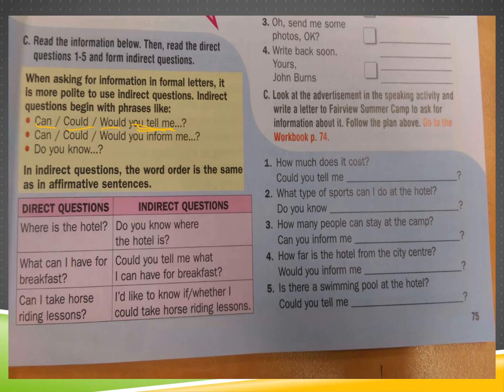Of course, could or would are more polite than can. Or can you inform me? Could you inform me? Or would you inform me? And then you ask the question, of course, and I'm going to tell you because there will be a little bit of difference with the words that follow these phrases. Do you know? This is, of course, for the indirect questions. Do you know? And then you ask your question. Let's see now how you will change the question from direct to indirect. First, you start with one of these phrases, okay? For example, do you know?